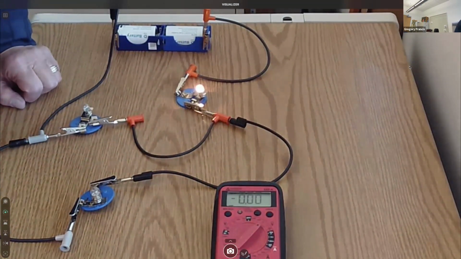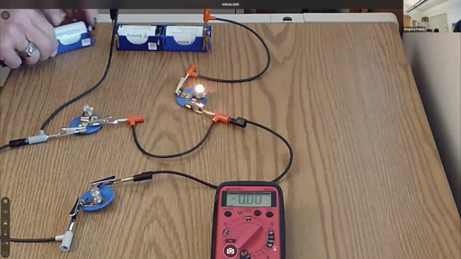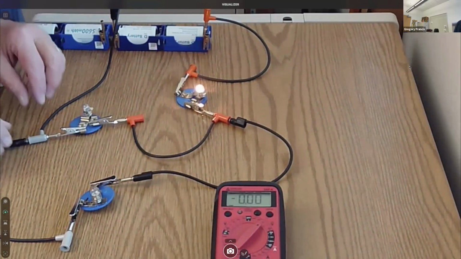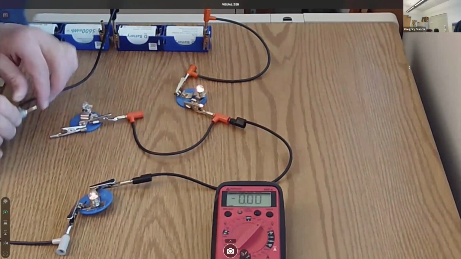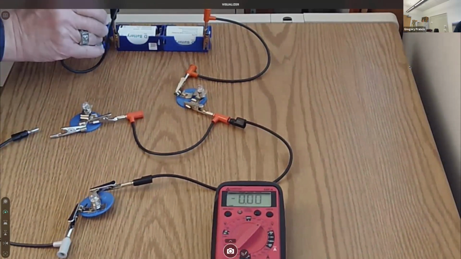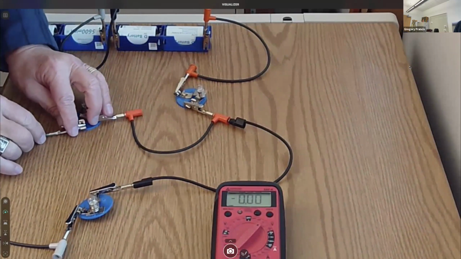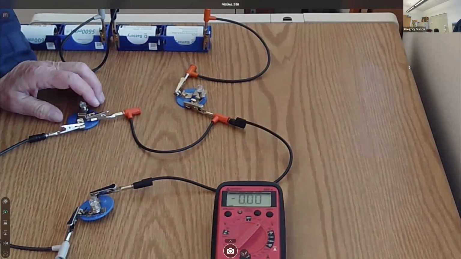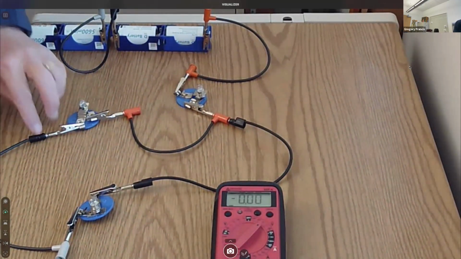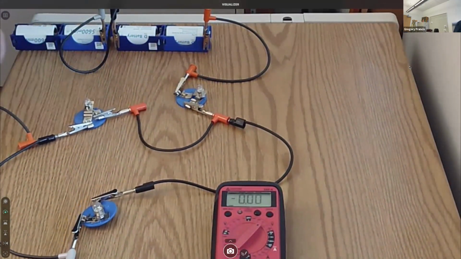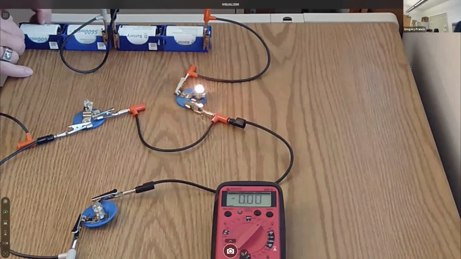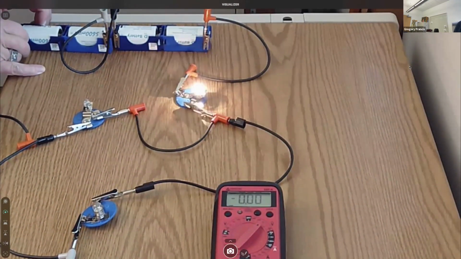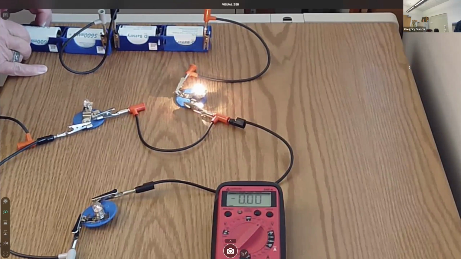Indeed, if I were to take a second battery and one more wire here and put 2 battery packs in here, what I get is I see those dim bulbs are lit now, and the single bulb is super, super bright.